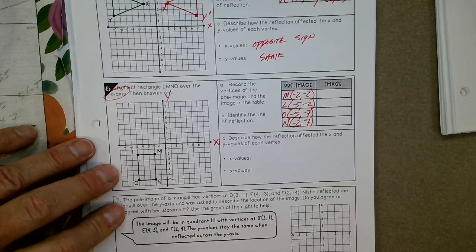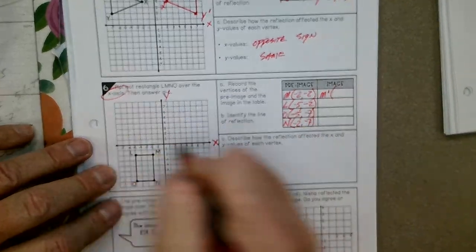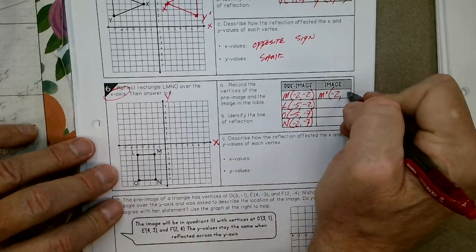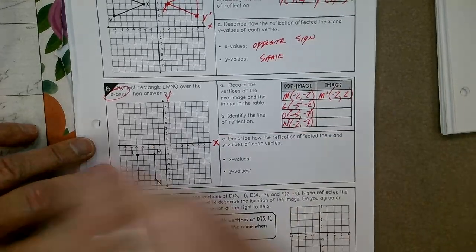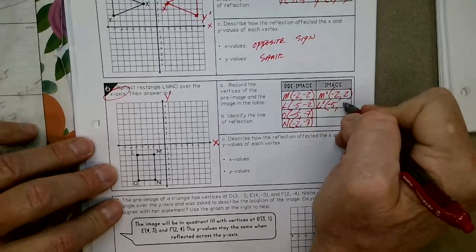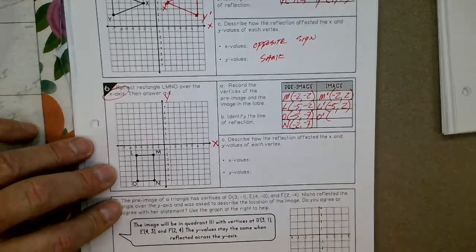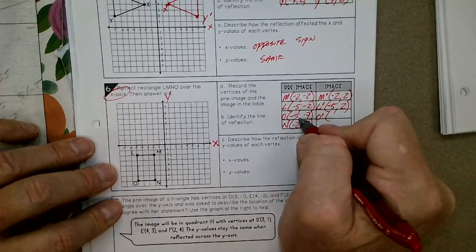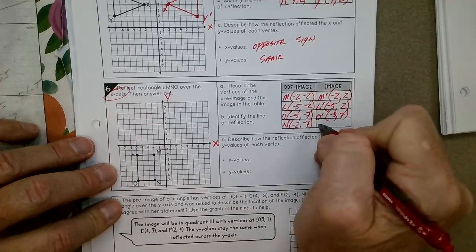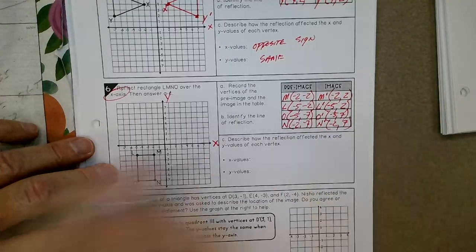Now I'm going to go ahead and do my image, and these are going to be the prime. M prime. Now remember, I'm going over the x-axis, so I changed the sign of the y-coordinate. So this is still -2, but it goes to 2. L prime. This is still -5, but it goes to 2. O prime. This is still -5, but it goes to 7. N prime. This is still -2, but it goes to 7.